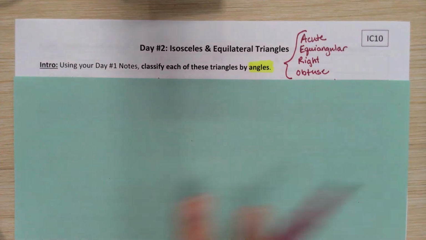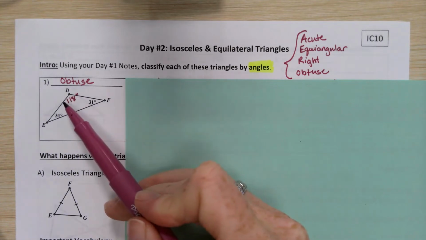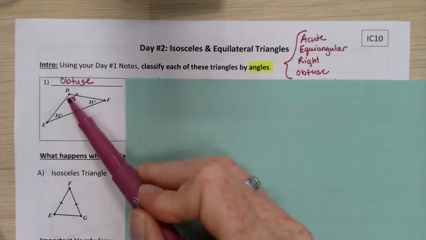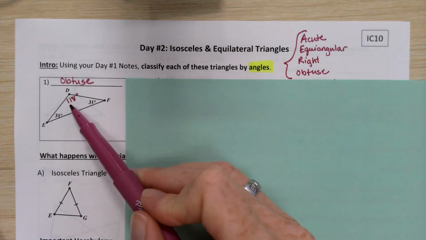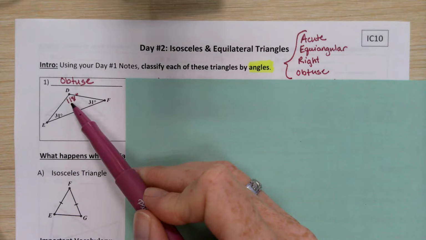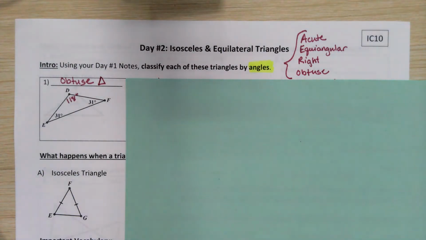So when we investigate the first triangle scenario, the goal would be to find that missing angle, the measure of angle D. We can do that using the triangle sum theorem. All 3 interior angles have to add to 180. So that turns out to be 118 degrees, which is more than 90, so that would be an obtuse triangle.